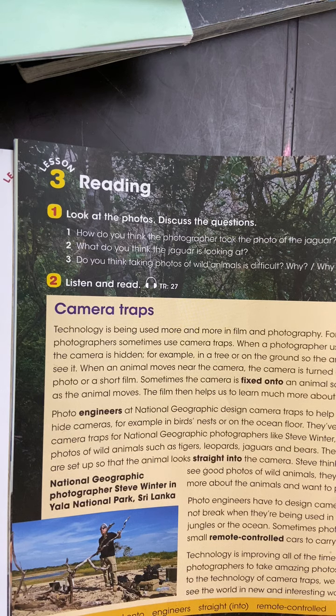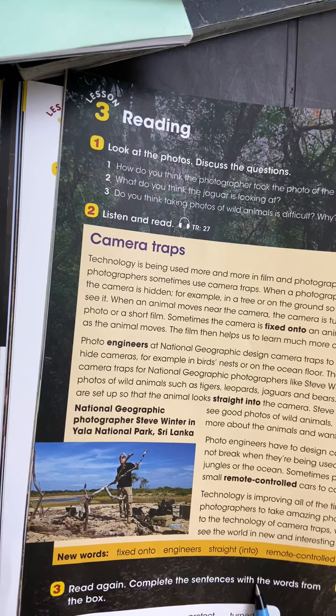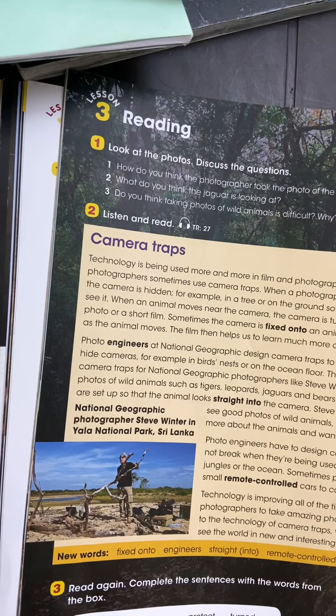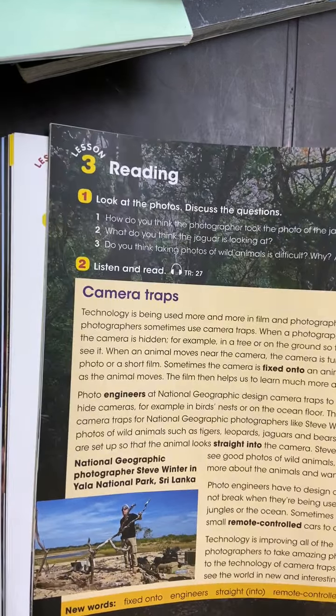in the environment. Now, please, I want you to move to exercise number 3. Read again, complete the sentences with the words from the box. I'm going to read the text one more time. Listen carefully.